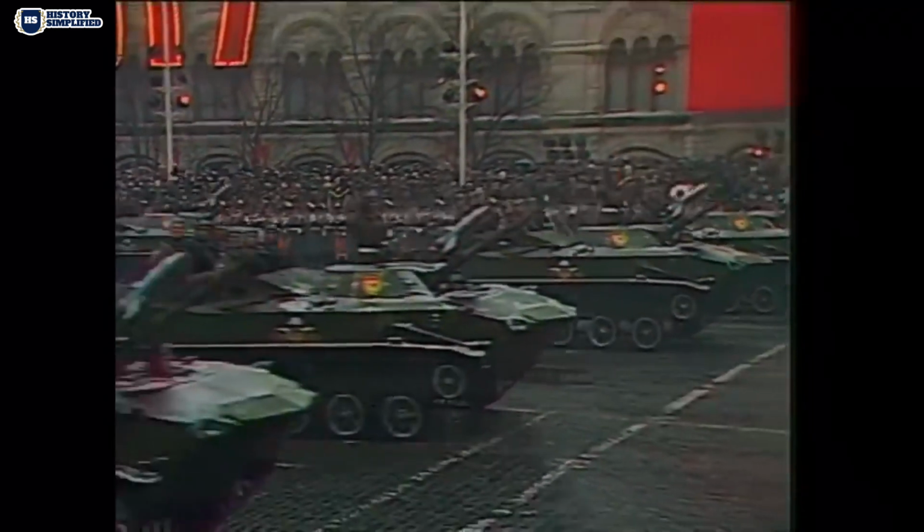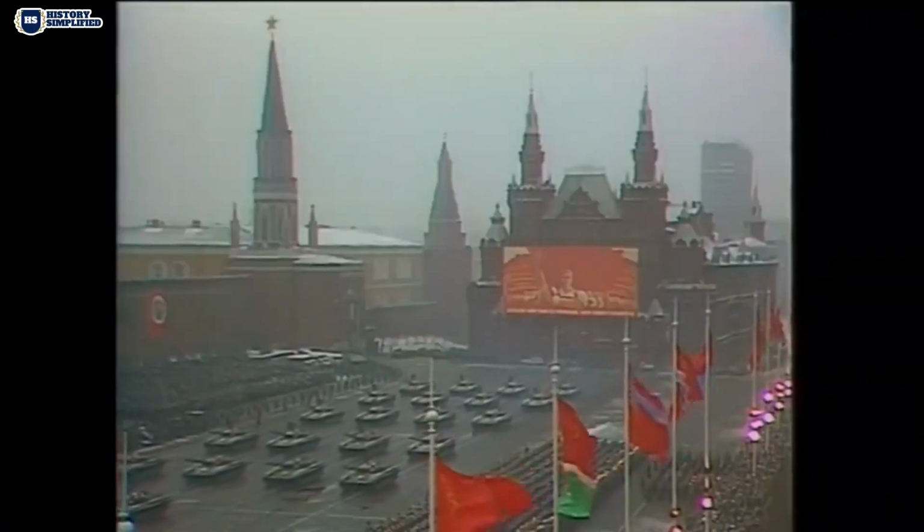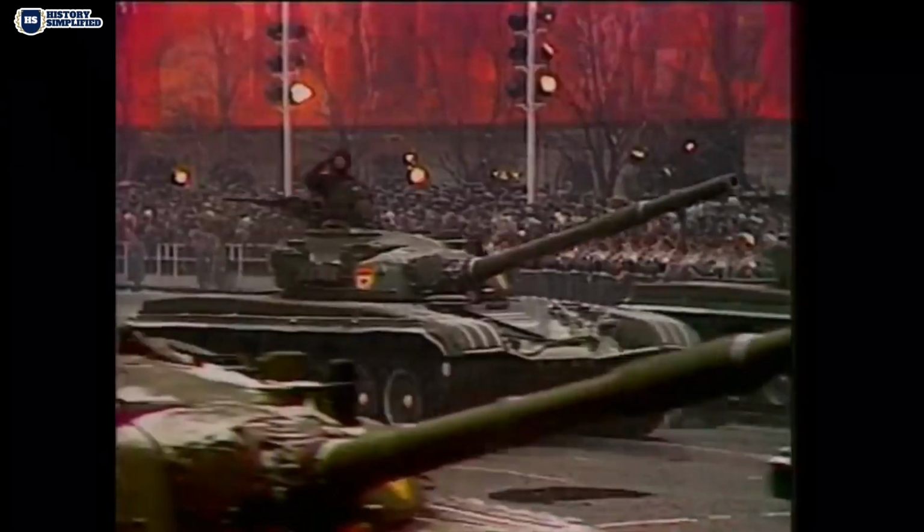Without the revolution, Russia could never have become the superpower that we knew after the Second World War. The rise and the eventual fall of the Soviet Union will be written about for years and years to come.